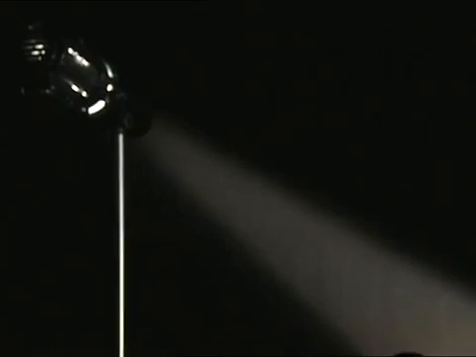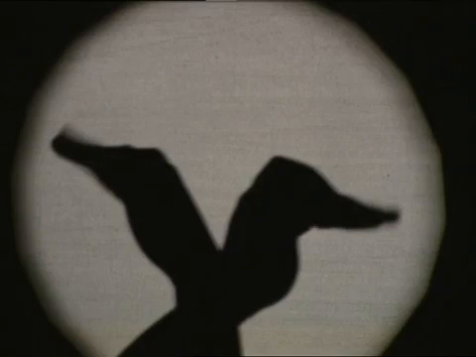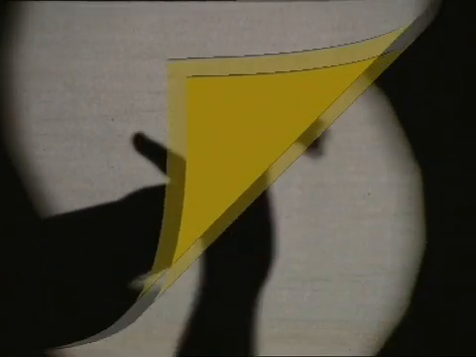We know that light travels in a straight line. Make different shapes with your hands in front of a light source. You'll see lively images of dogs, ducks, and birds on the wall. If light didn't travel in a straight line, there would be no shadow.